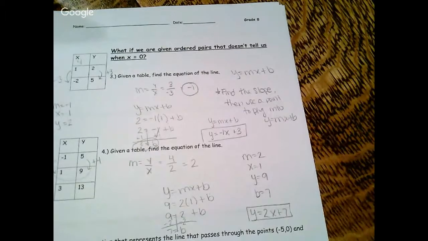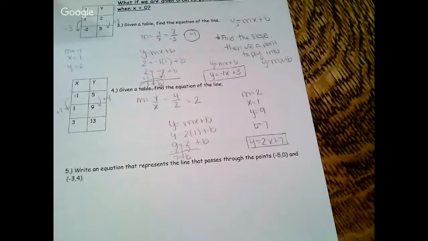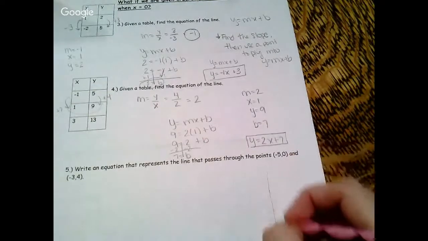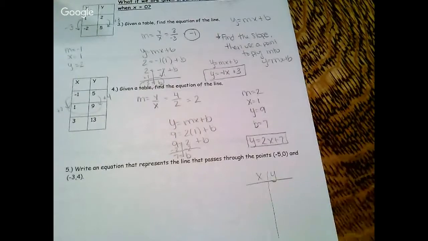Okay? All right, let's take a look at number 5 together. So it says, write an equation that represents the line that passes through the points -5, 0, and -3, 4. So this one looks a lot like the second problem on the front page, right? It doesn't give us a table, but it does give us our 2 points, which means that we can draw our own table. So here's my point, x, y.